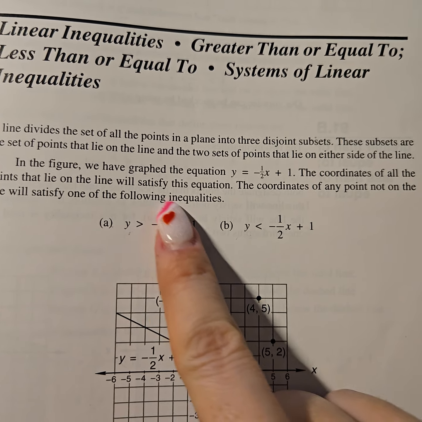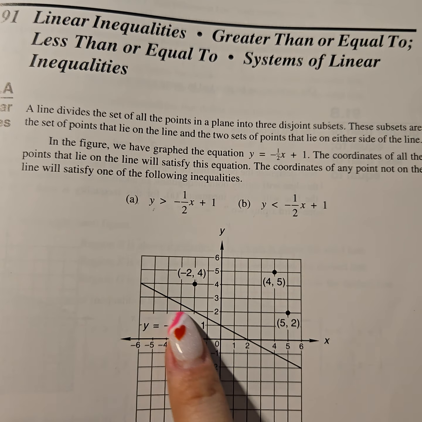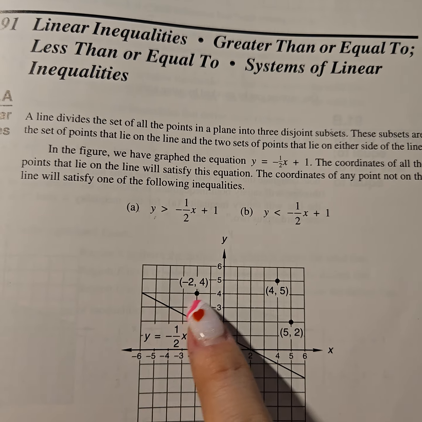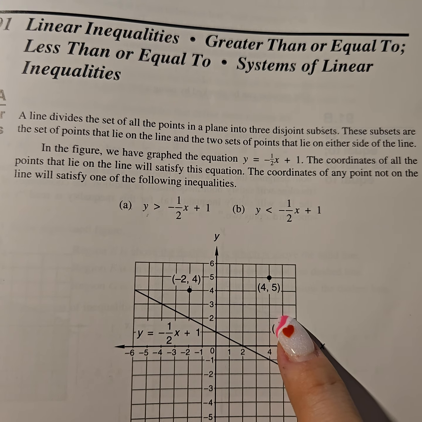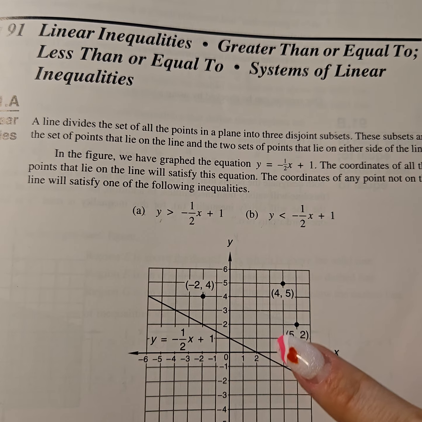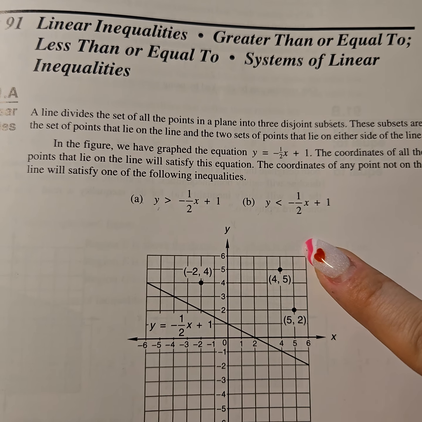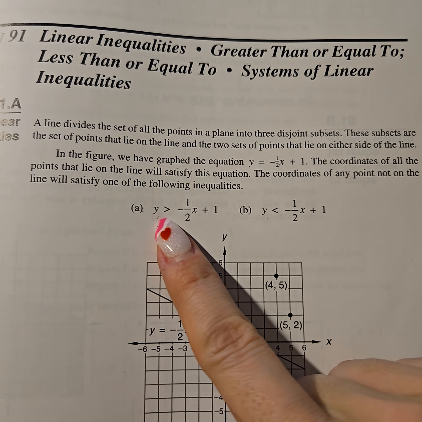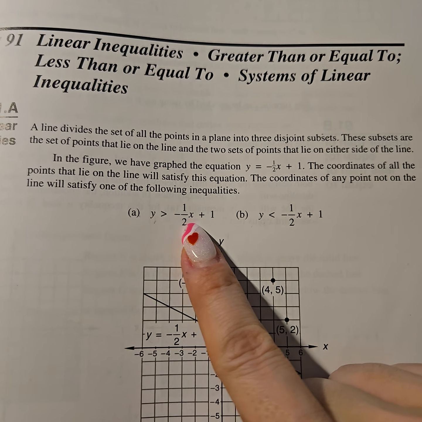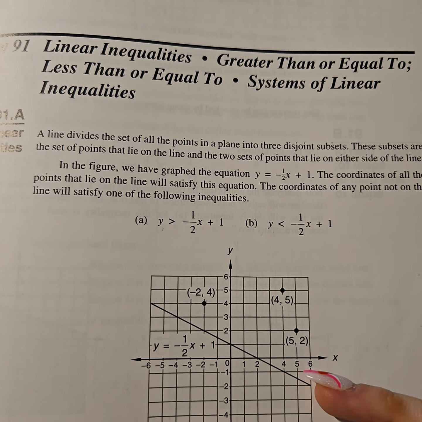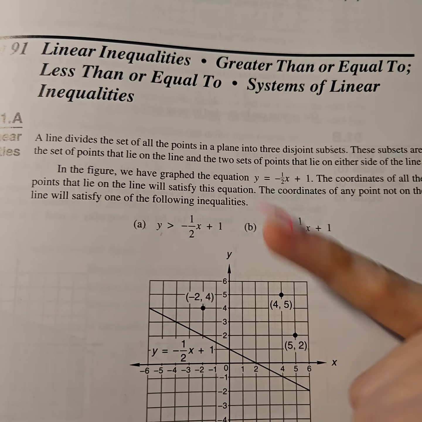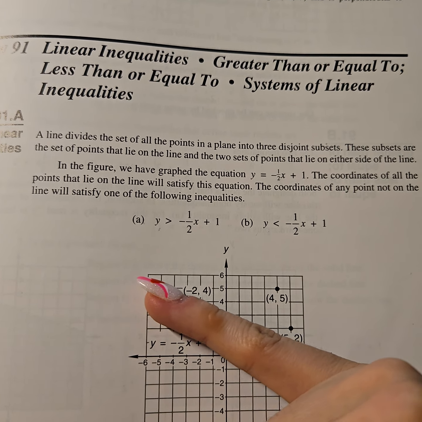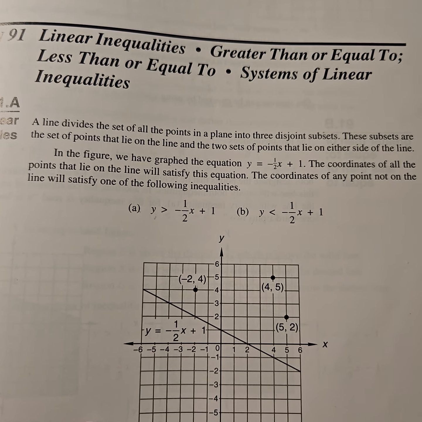The equation is the same. They drew the line for us already. It tells us what the equation is, and then they gave us three different points. It is above the line for this example. So when it tells you y is greater than the equation, they're always referring to above the line. When they're saying y is less than, they're referring to below the line.